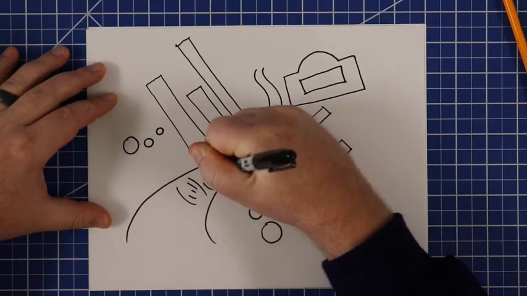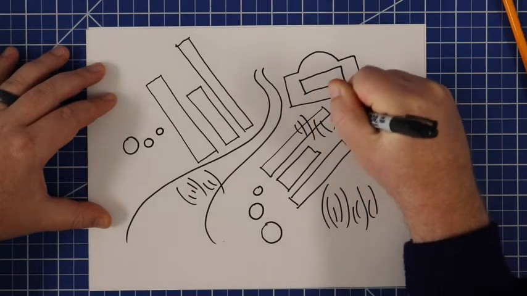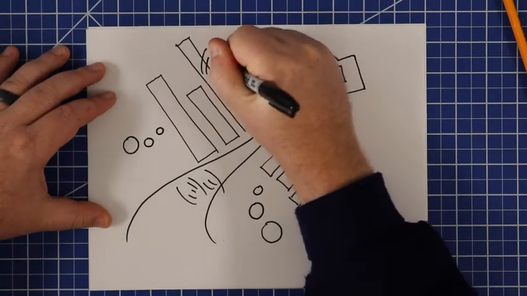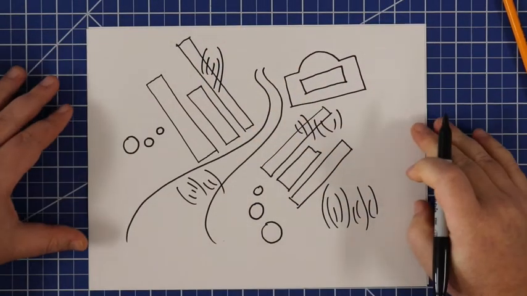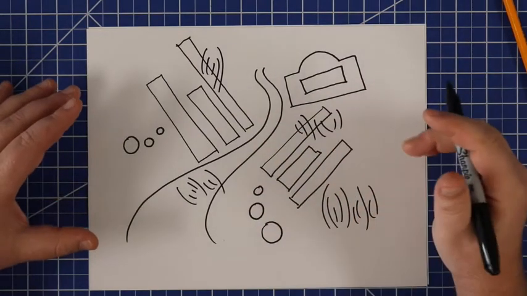Now, again, you can have things overlap. You can have things look exactly like they would in real life. You can have things look completely different. It is entirely up to you. All right, so I've got a place. I've started working on my thing.